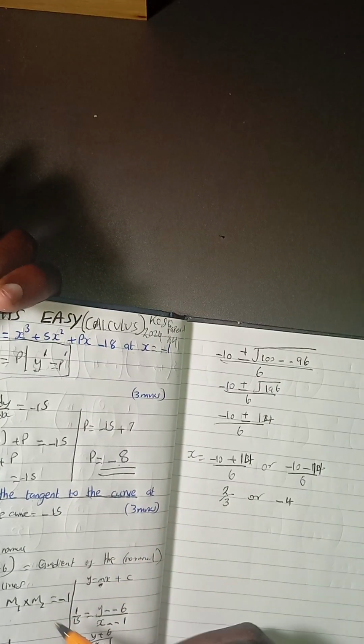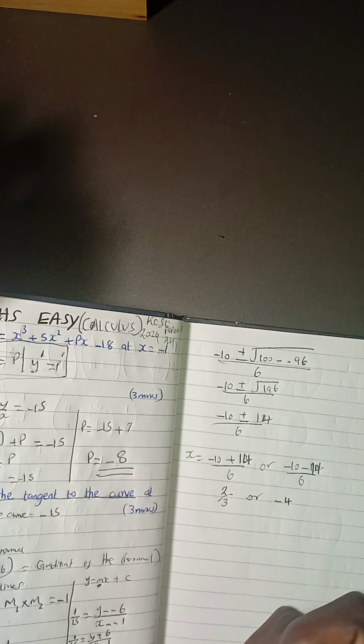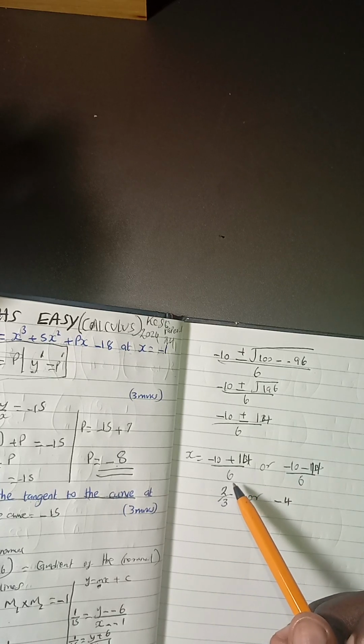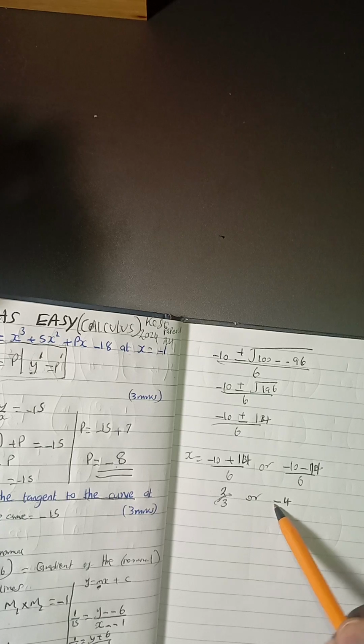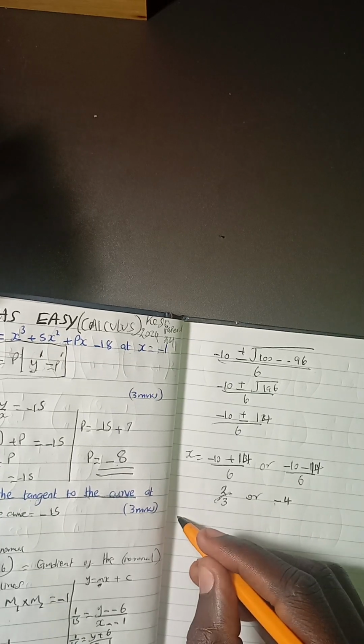So we have found the turning point. The turning point consists of x when x is equal to 2 over 3 and x is equal to negative 4.